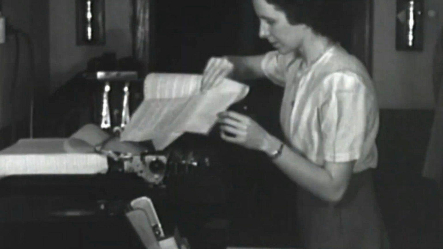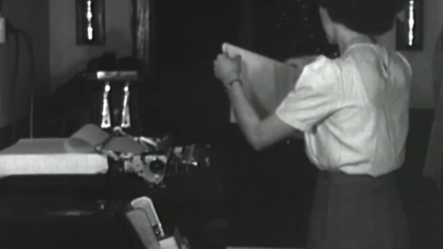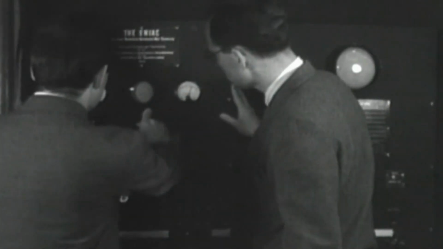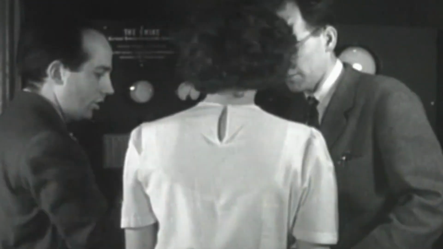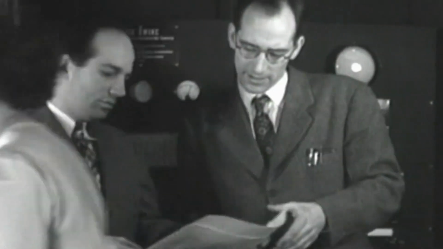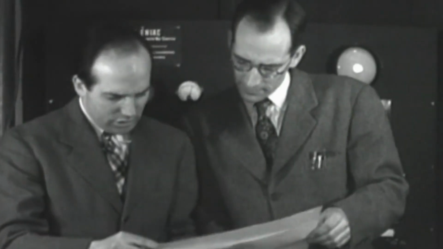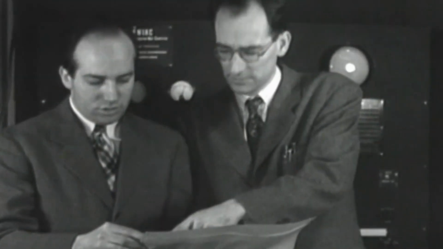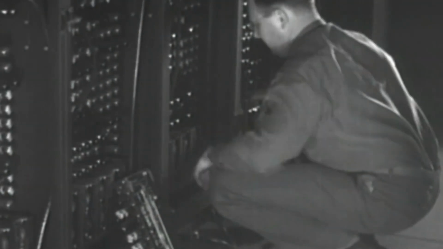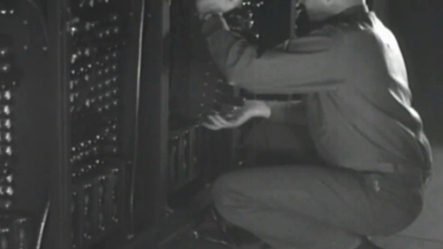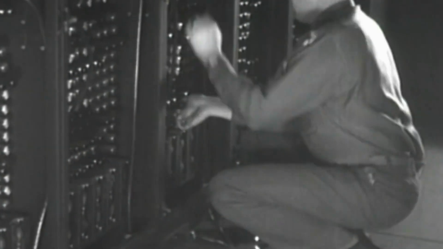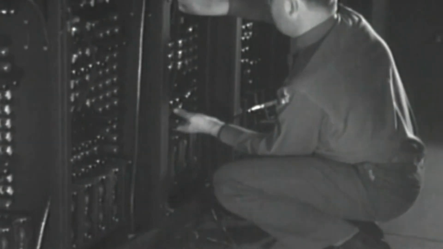Here, output from one of ENIAC's printers is being produced. In this scene, we see brilliant ENIAC designers J. Presper Eckert on the left and John Mauchly on the right. They would continue their involvement in computer design and manufacture far beyond ENIAC in the years to come. Unable to reach agreement with the university, both Eckert and Mauchly left the Moore School in March 1946, along with many of the senior engineering staff.